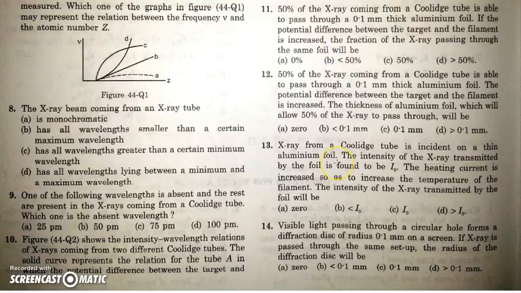In the next question, X-rays from a Coolidge tube are incident on a thin aluminum foil, and the intensity of X-rays transmitted by the foil is I naught. The heating current is increased.